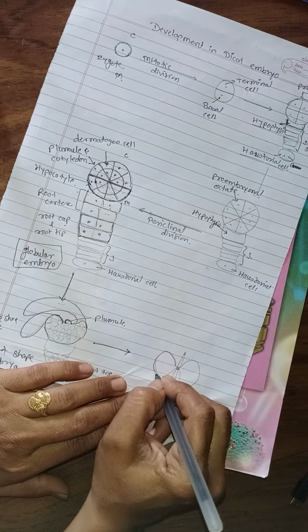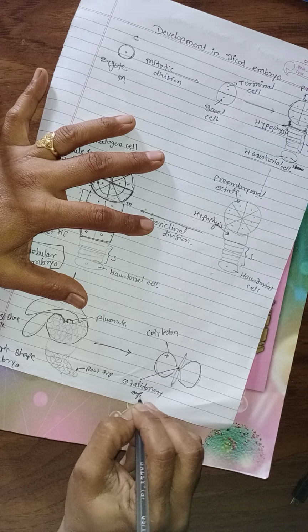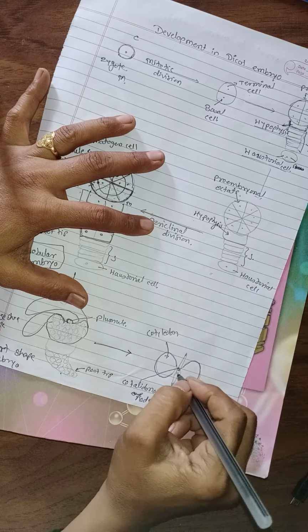These two are cotyledons. This central part is the cotyledonary node. The terminal end is plumule, and this end is radicle.